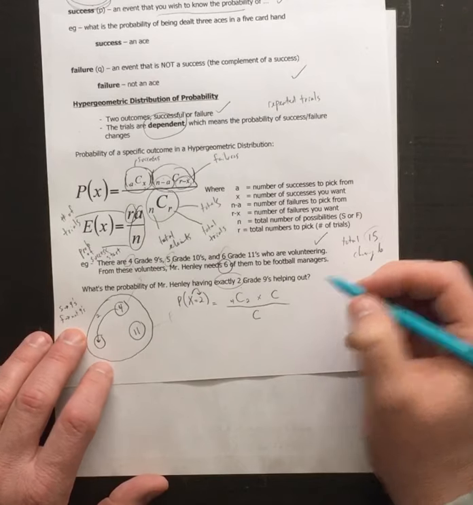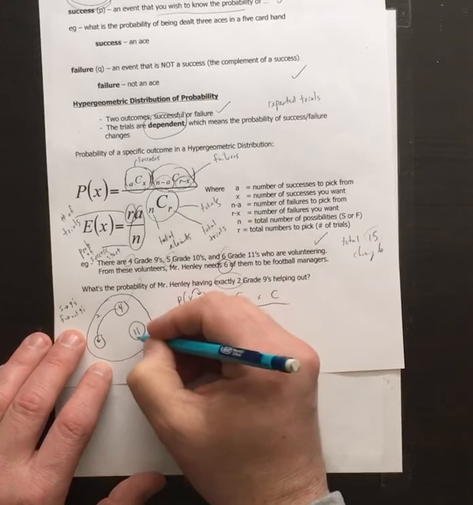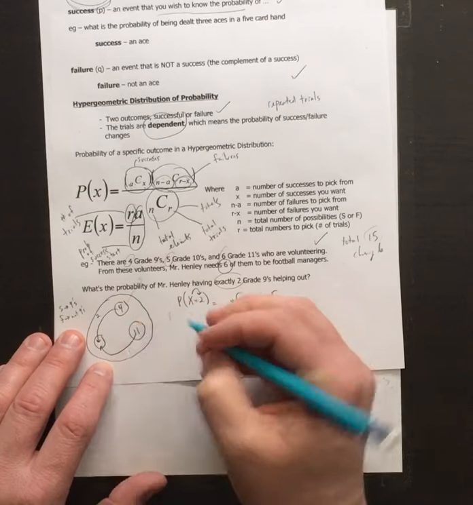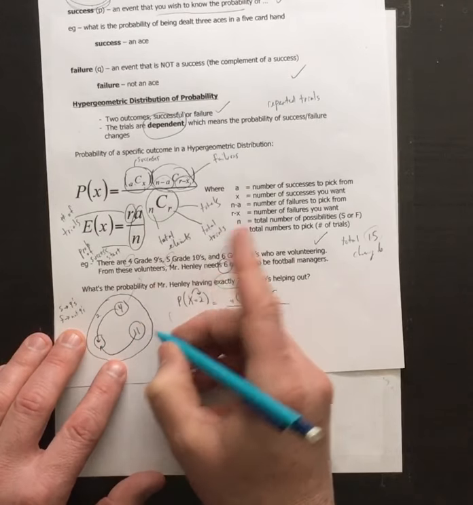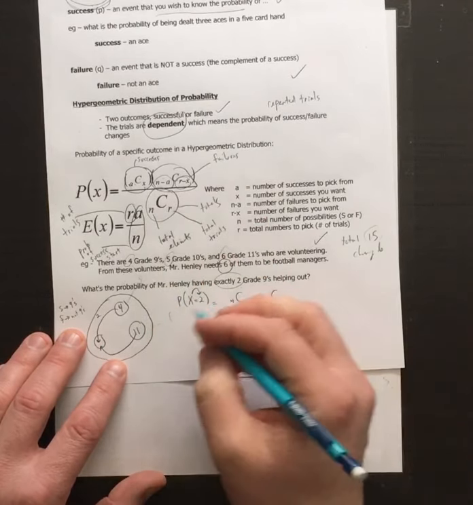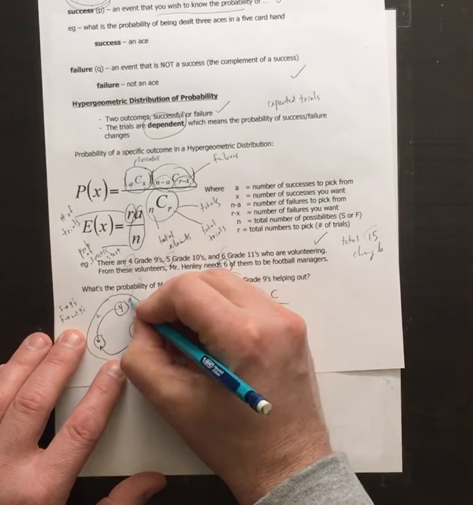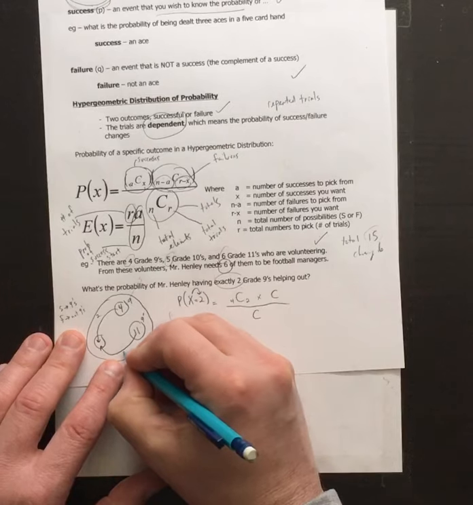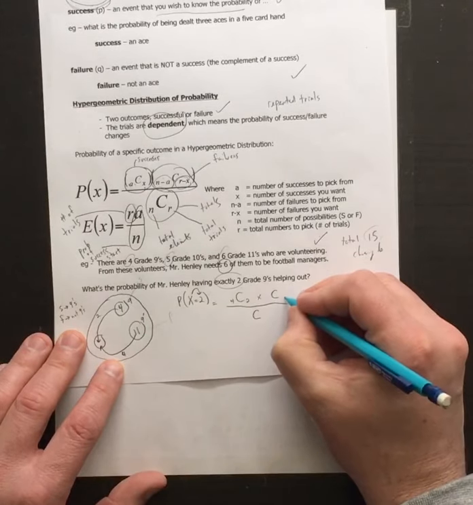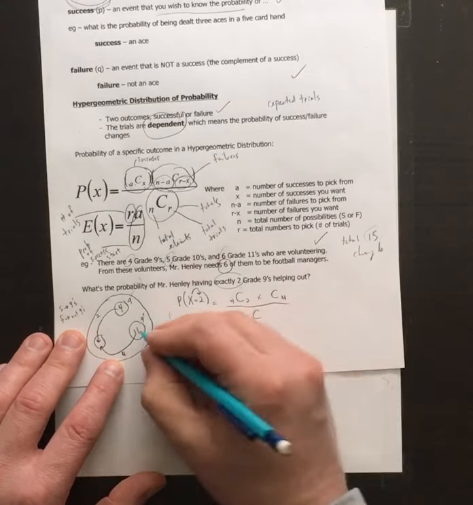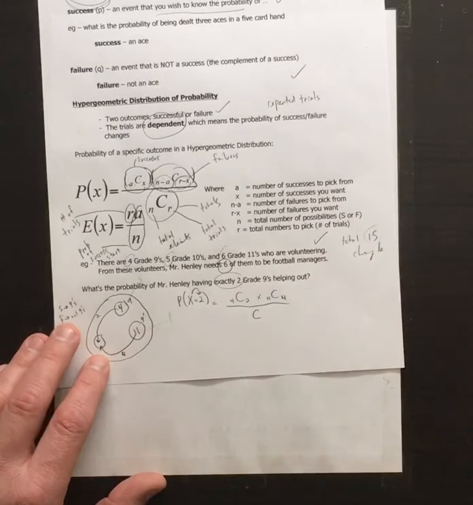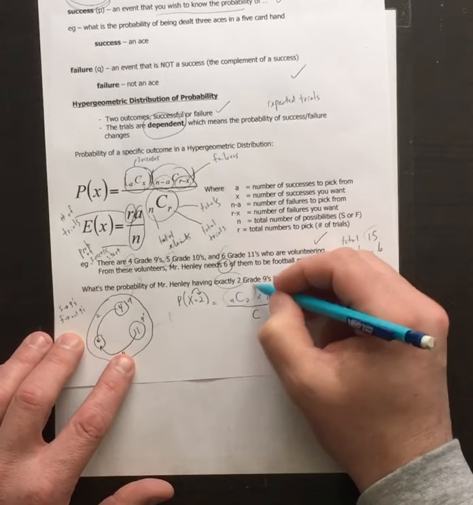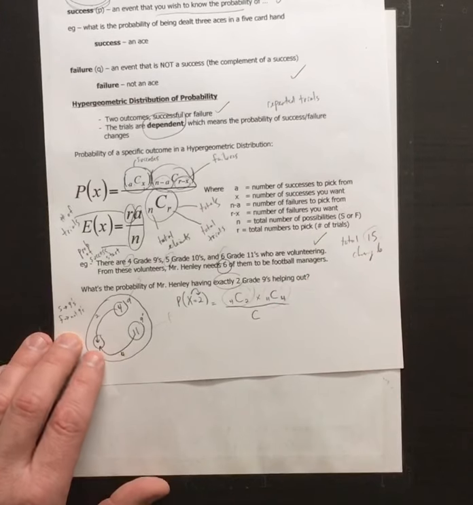Then I have to make the rest of my group. There's 6 football managers, so that means that the rest of them are going to have to be from my 11 failures, or from the other 2 groups. So these would be 9, and these would be 9 primed. And I have to choose 4 more of those to have my group of 6. And who do I choose from? I choose from a group of 11 people, or I choose from failures. So that's me choosing my successes. That's me choosing my failures. I can only choose successes from a success pool and failures from a failure pool.